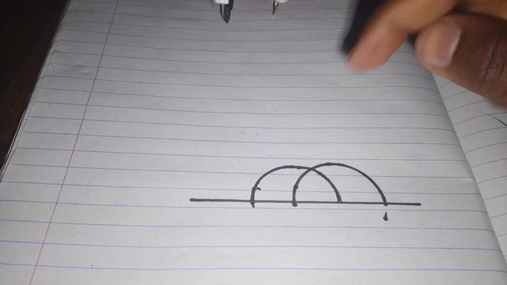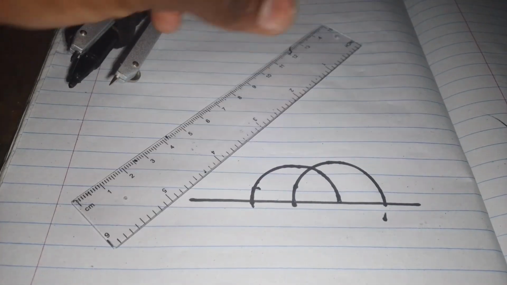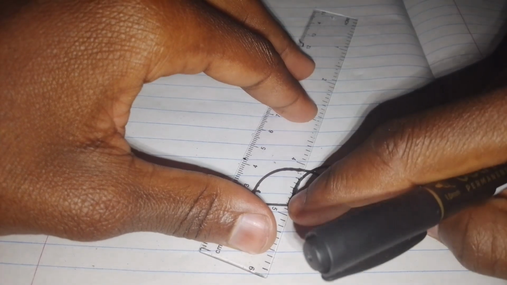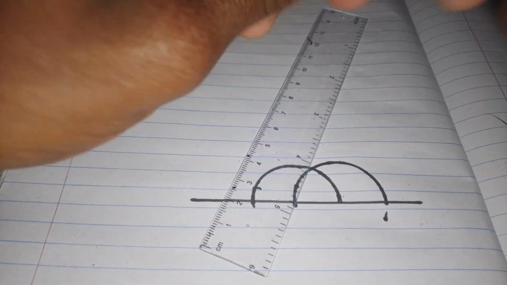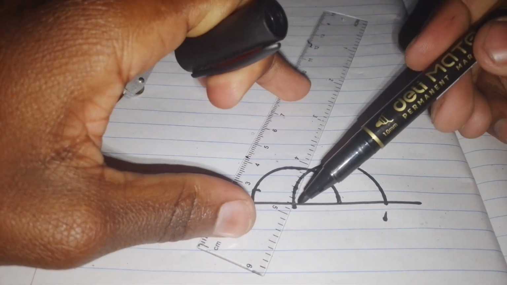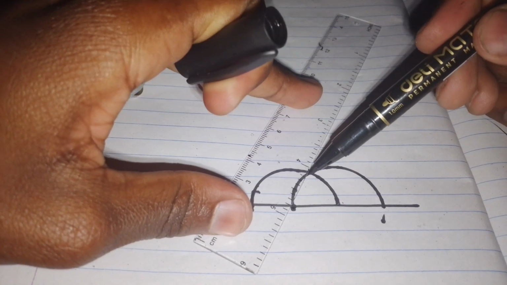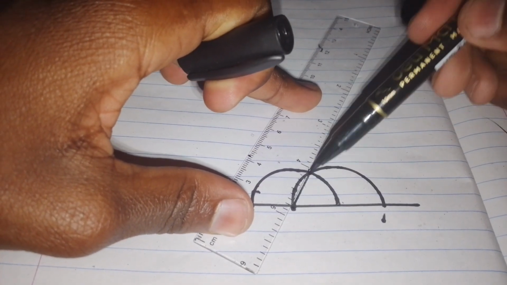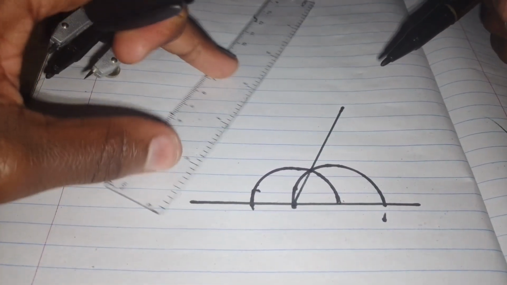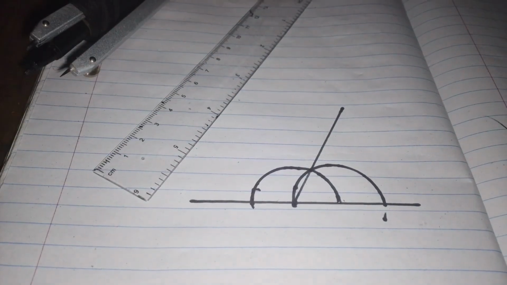Now what you're going to do is grab your ruler, then starting from here, ensure that you draw a line that touches this point and that point. Then you draw it straight like that. Then there you have it. You have your 60 degrees angle.